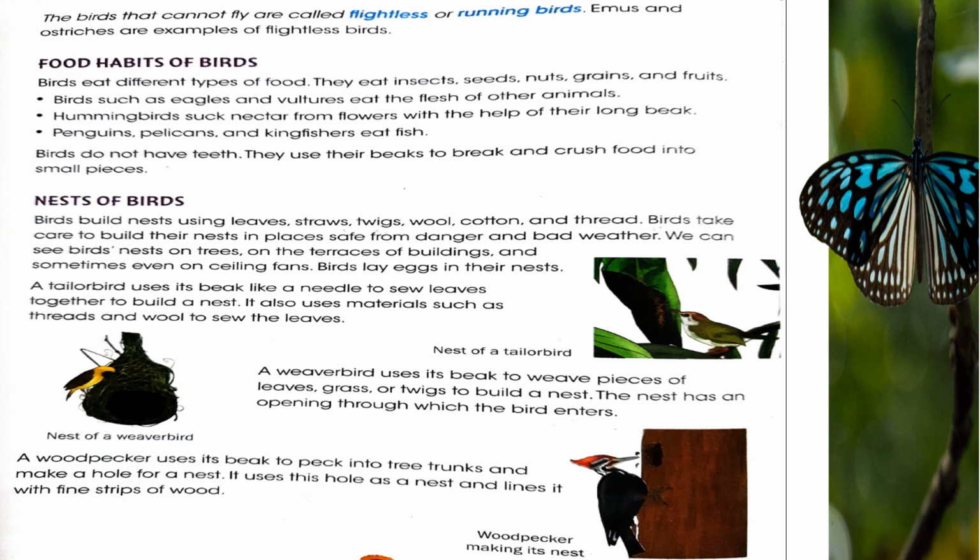A tailor bird uses its beak like a needle to sew leaves together to build a nest. It also uses materials such as threads and wool to sew the leaves. As you can see in the image, a weaver bird uses its beak to weave pieces of leaves, grass, or twigs to build a nest. The nest has an opening through which the bird enters.